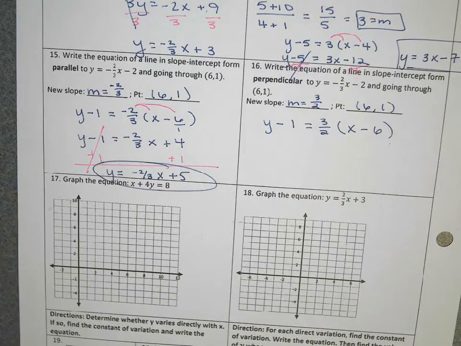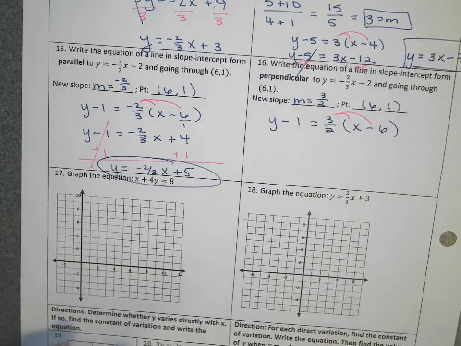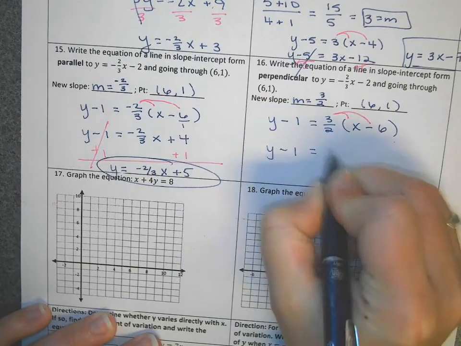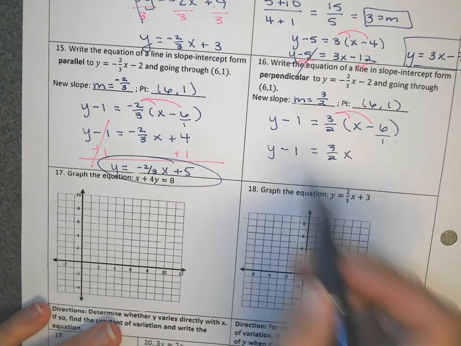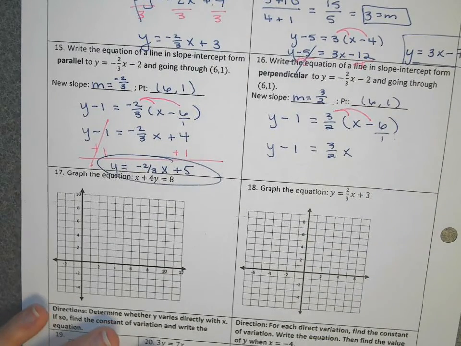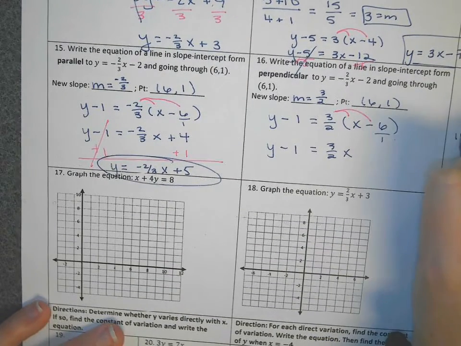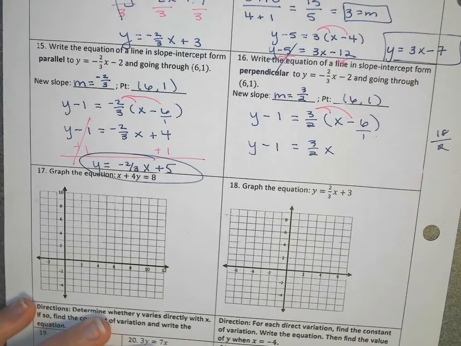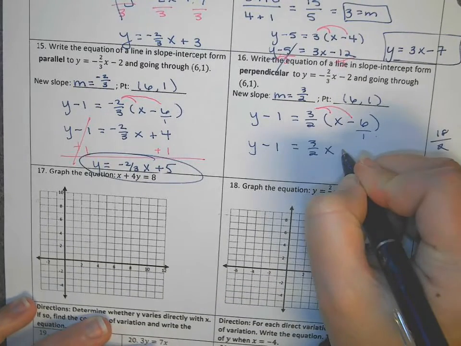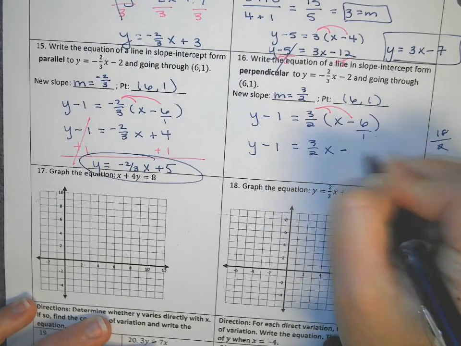Can I leave my answer like that? No. What form is it looking for? Slope intercept. Y equals mx plus b is how I need this to be written. Okay, distribute that 3 halves. All right, that's 6 over 1 again. 3 times 6 is what? 18. So I'm going to have 18 on the top. 2 times 1 is 2 is going to be on the bottom. What's 18 over 2? 9. So that's a positive and a negative, so minus 9.